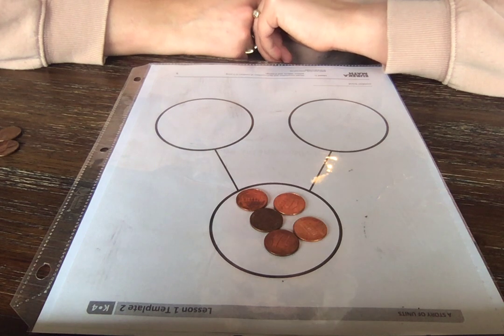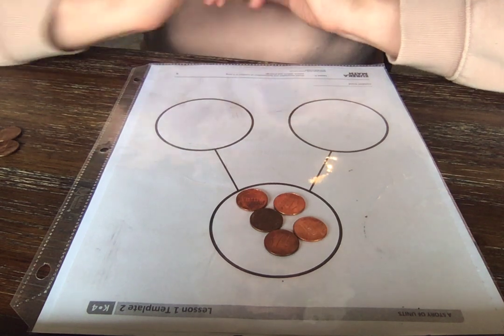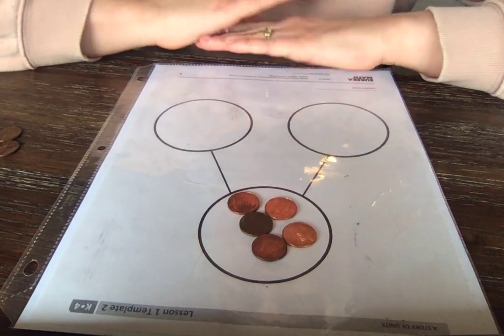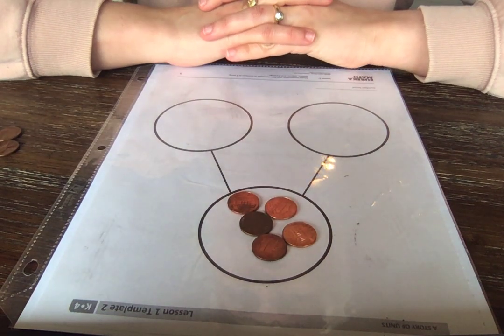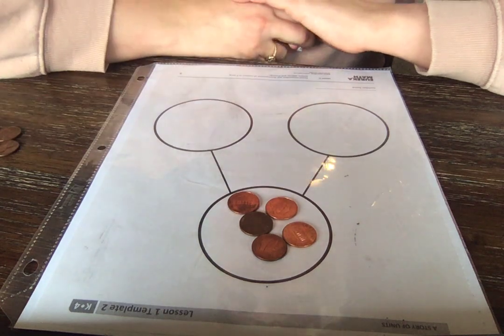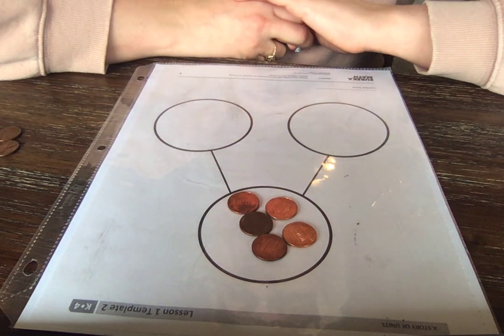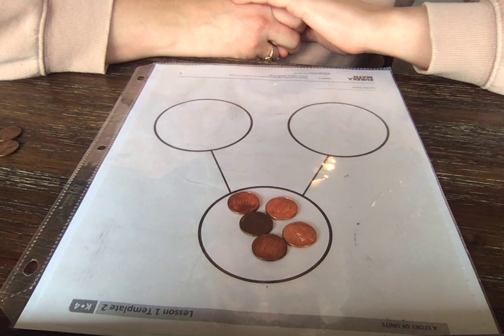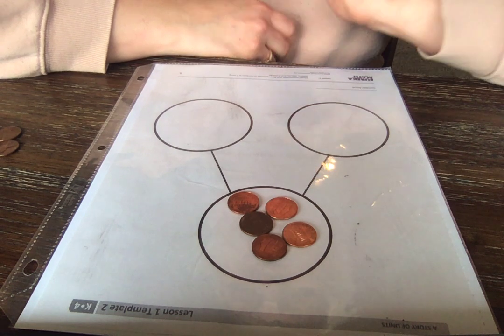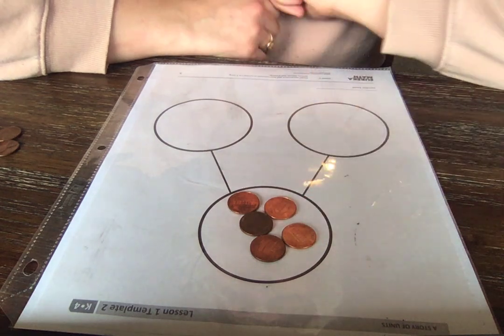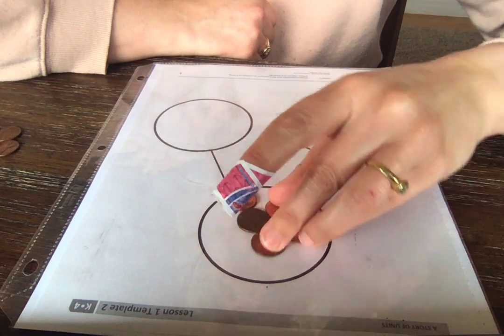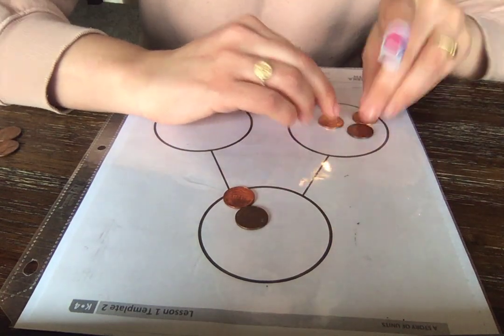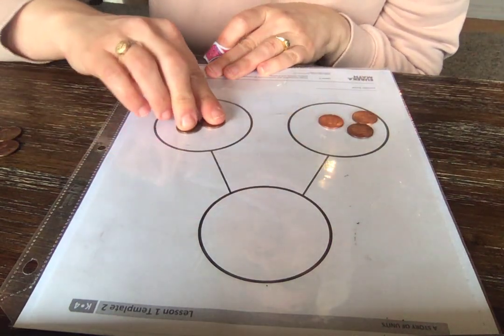Okay, so get out your whiteboards and your pennies and help me do some of these number problems with me. So right now we have 5 pennies in our top to show the whole. That's how much their cupcake cost, was 5 pennies. And now show me the parts that came together to make the whole. That's right. Blake had 3 pennies and Ellen had 2 pennies.